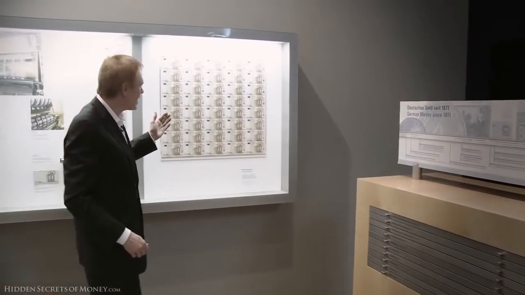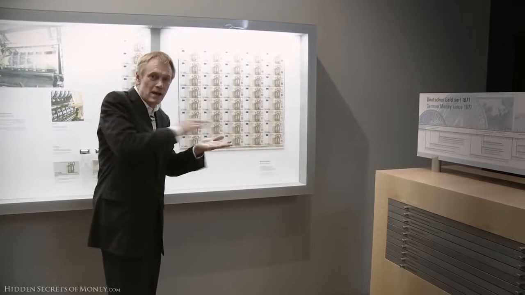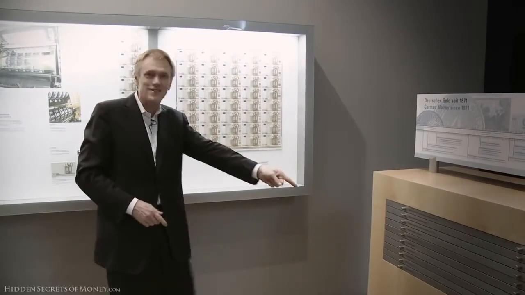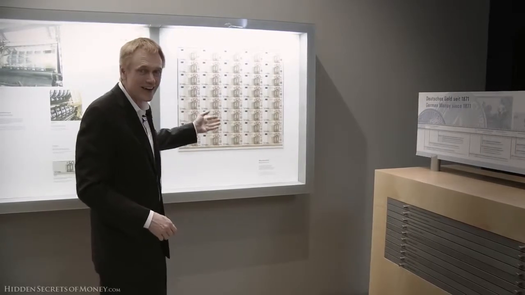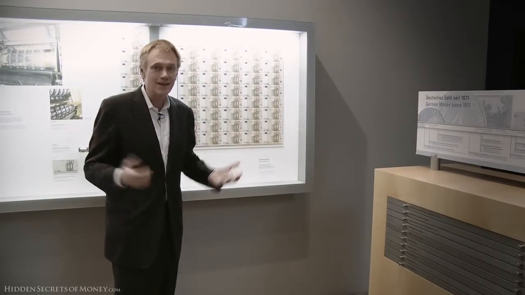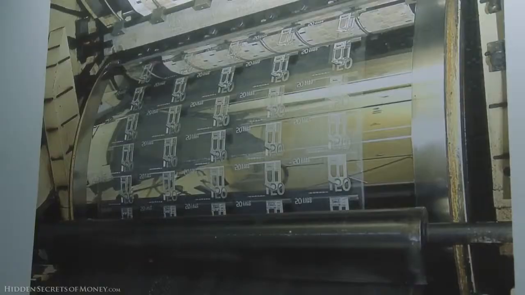And this is where we are today. This is a sheet of 50-euro notes, and these come out of the printing press, bam, bam, bam, bam, bam, just like those notes did. And the entire world today is sort of, every central bank across the planet is creating currency like crazy right now. I think we're going into a deflation, so they're trying to stave off deflation right now by printing their way out of it.